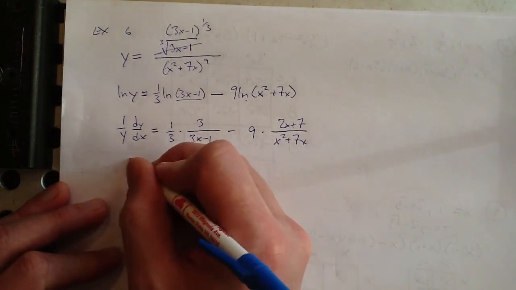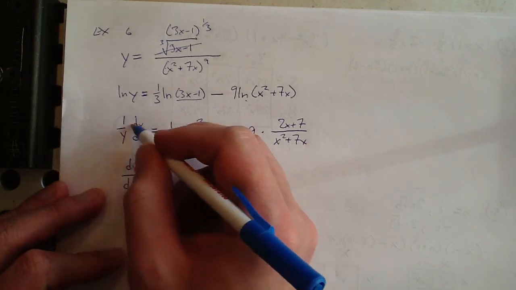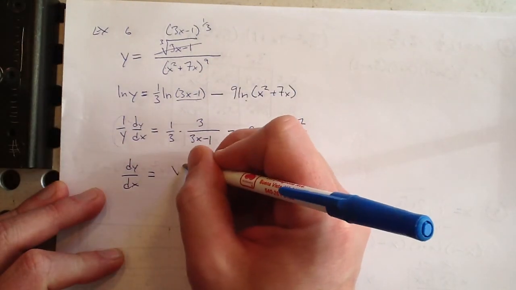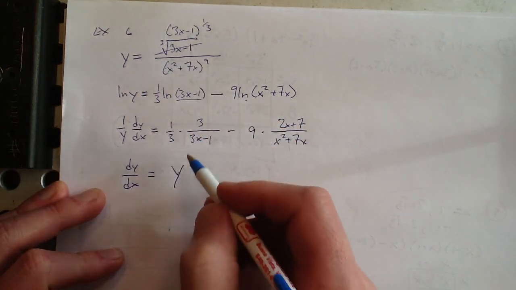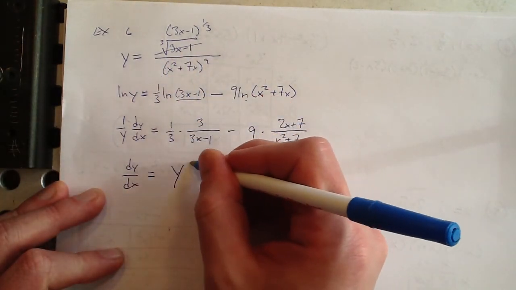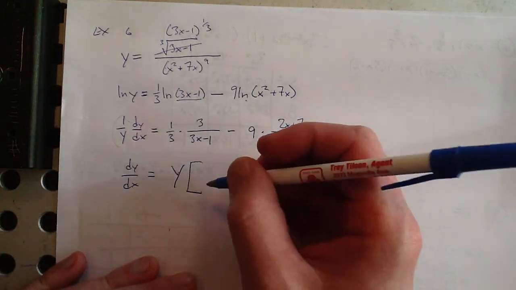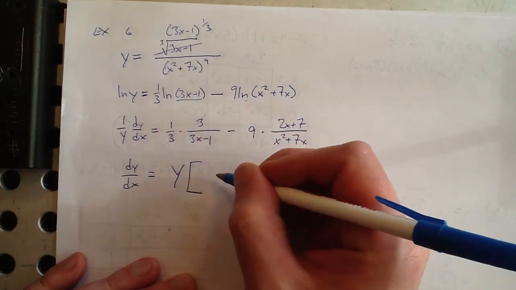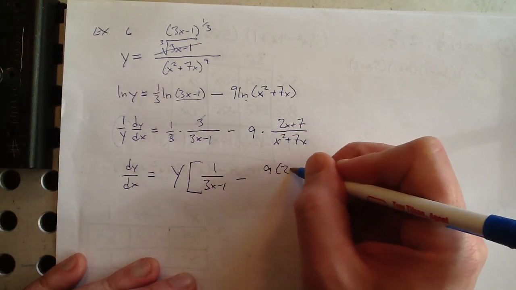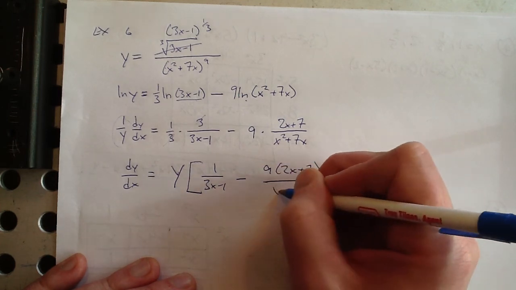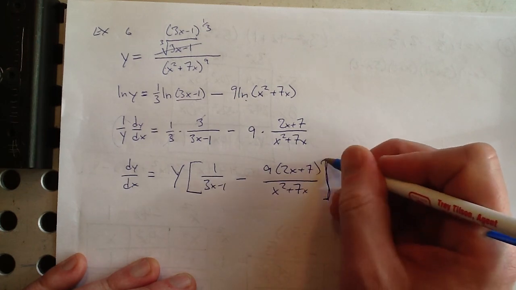And then final step. So dy dx is equal to y, which is the original function. I'm going to let you sometimes just write the y, that way we know what y is equal to, and I know that you can dutifully copy it down again. But we just put a big y there because we know what it is. It's right there. And then a little simplifying. 3's cancel. 1 over 3x minus 1 minus 9 times 2x plus 7 over x squared plus 7x. And that's not too bad, right?